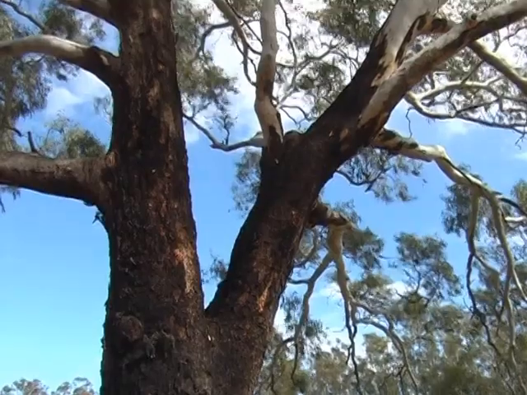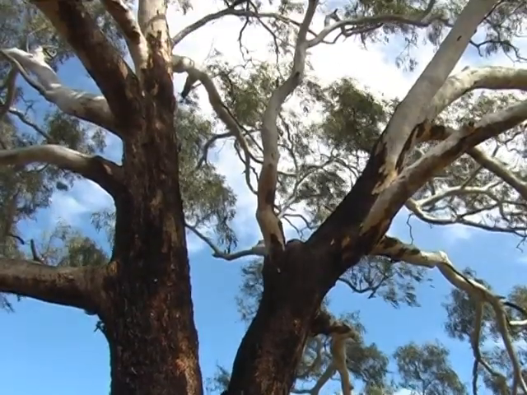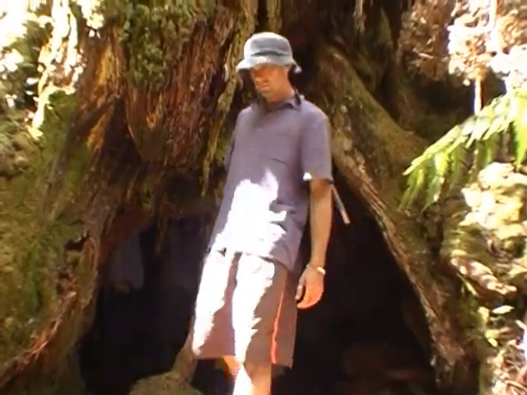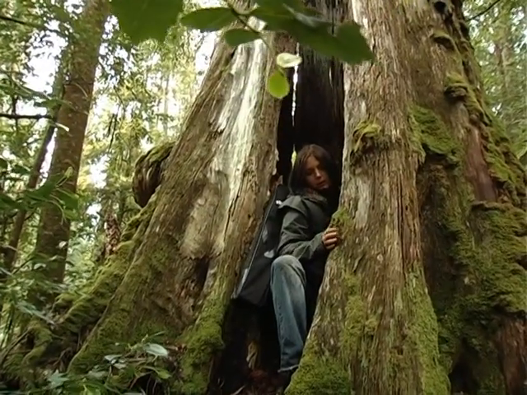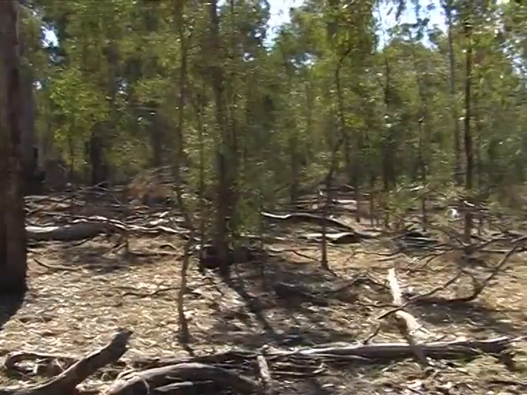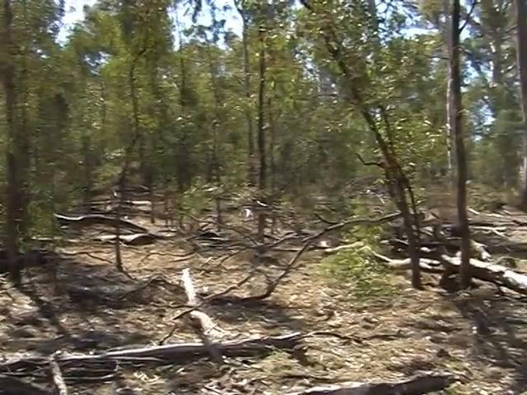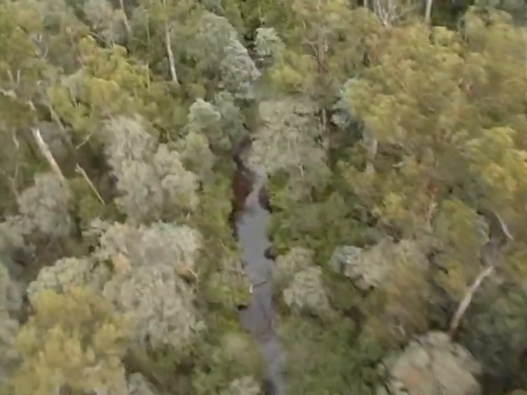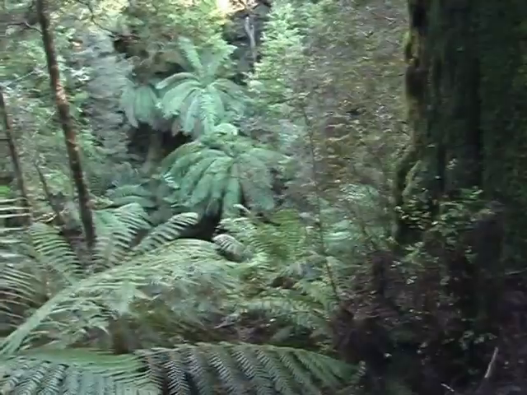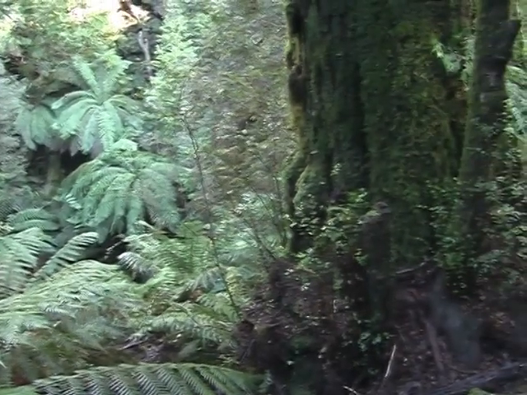Trees generally do not develop hollows until they are over 100 years old. Large hollows can take many more hundreds of years to develop. Hollows are a compelling reason for forests to be left as they are. Forests that have never been logged, cleared or regrown are called old-growth forests.